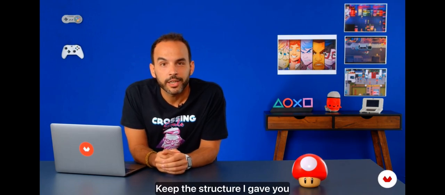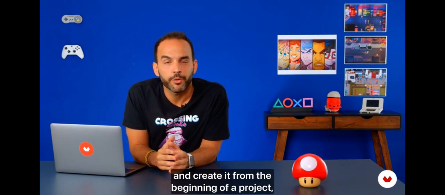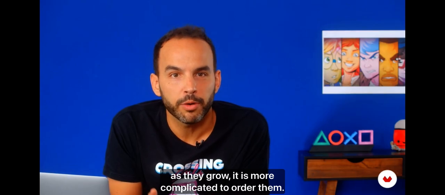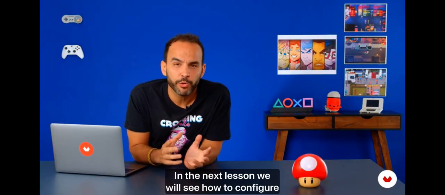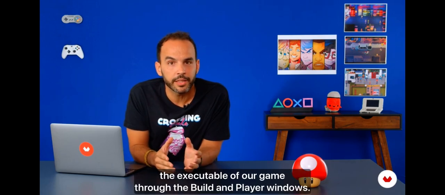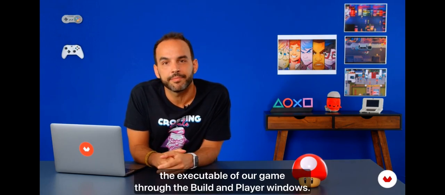Keep the structure I gave you and create it from the beginning of a project. As they grow, it is more complicated to order them. In the next lesson, we will see how to configure the executable of our game through the Build and Player windows.